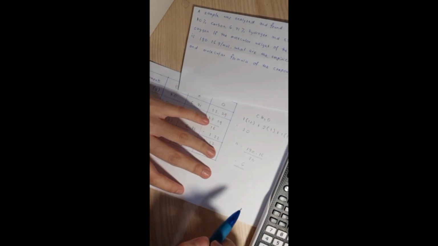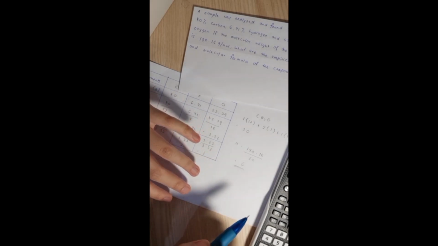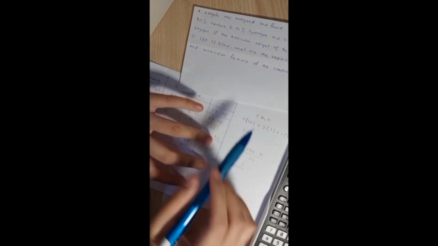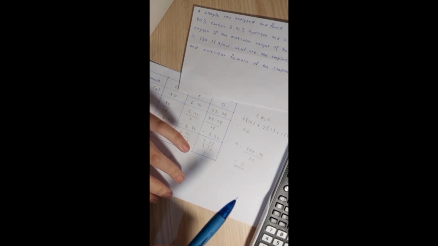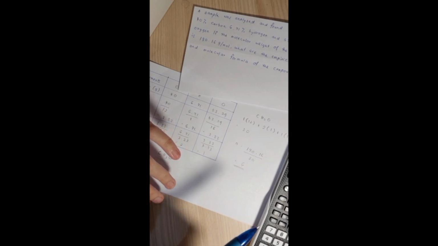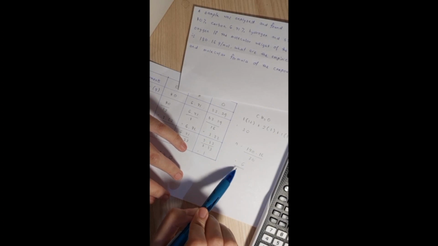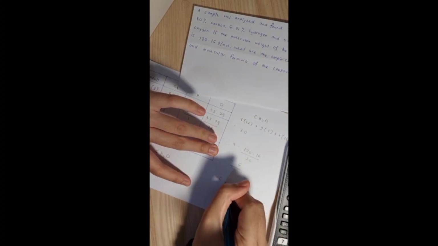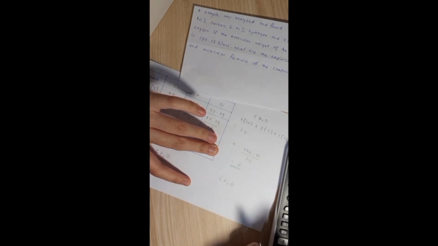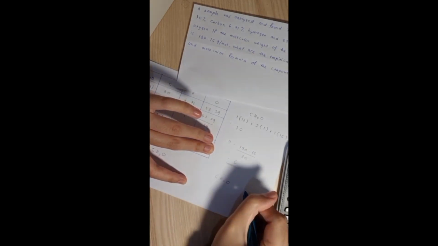The last step to determine the molecular formula for this compound is to multiply all the subscripts in the empirical formula by the whole number found in step 4, which is 6. So the empirical formula is CH2O. The n value is 6.